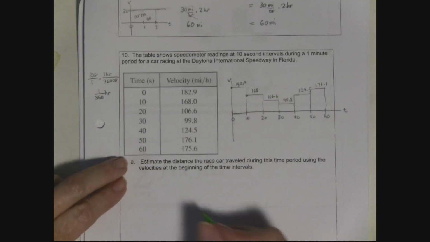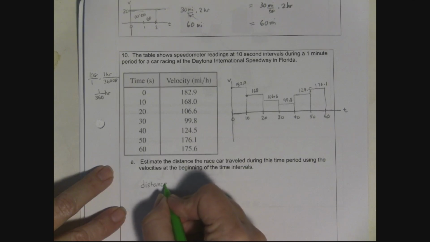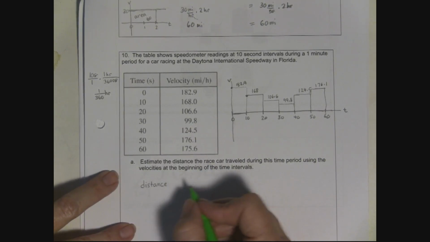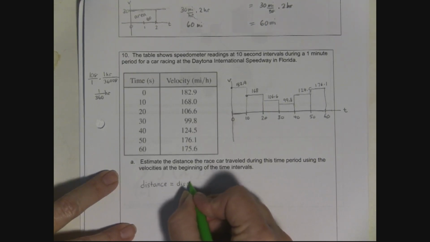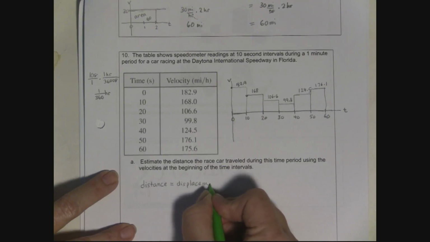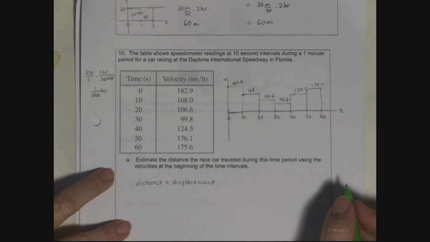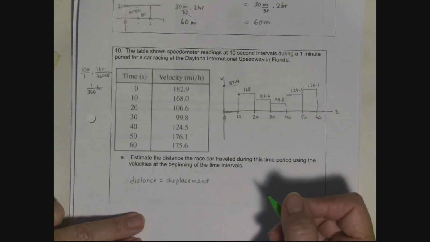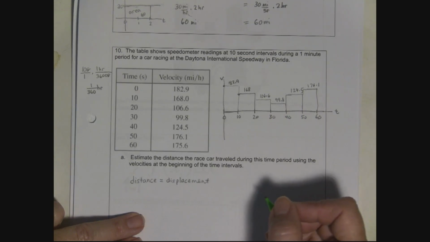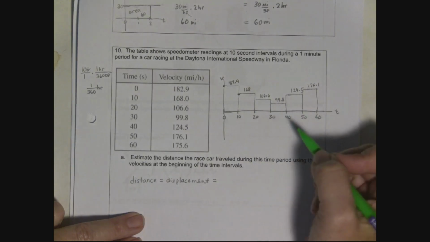And so if I want to know the distance traveled, because the race car went straight, it would be equal to the displacement in this case, because the race car just went straight down the track. I think, did they say that? They're acting like it's going straight down the, I don't know what Daytona is, curved track, but we'll say that it's going kind of straight down the track, which is equal to the area that I have right here.